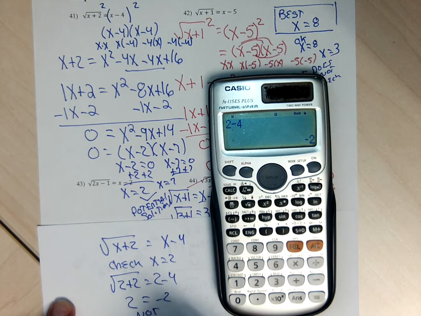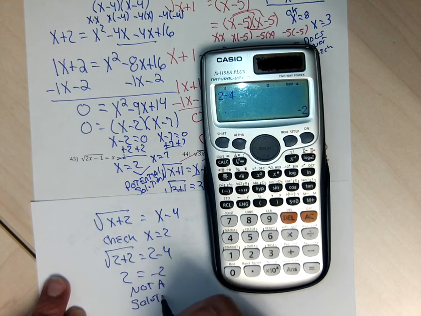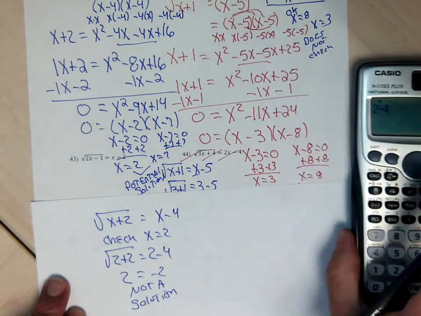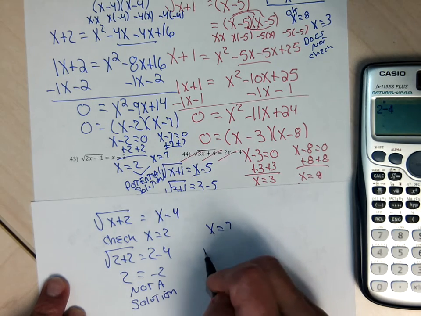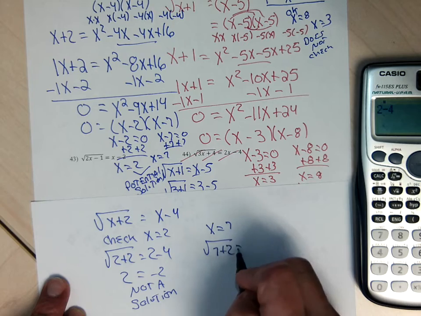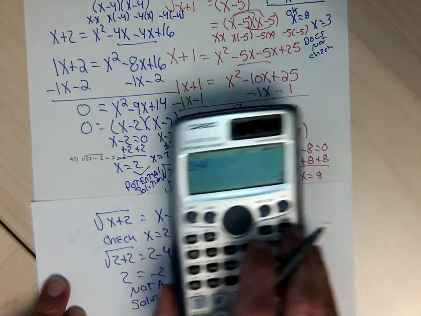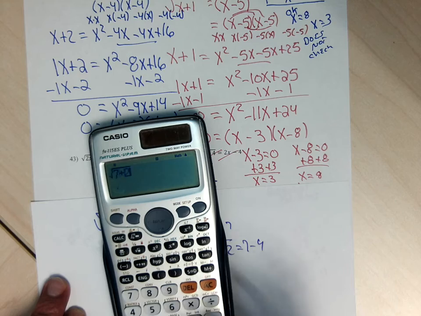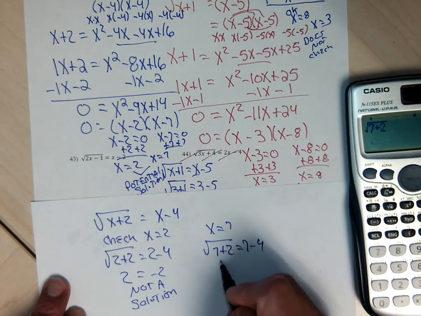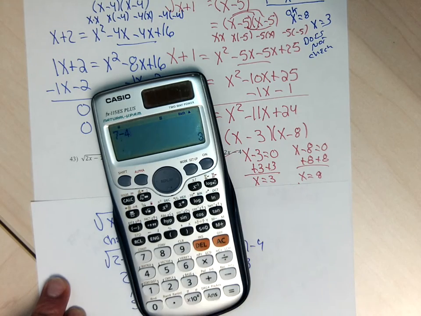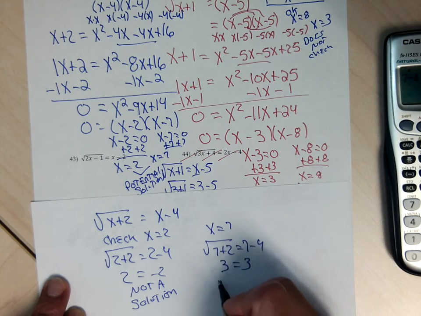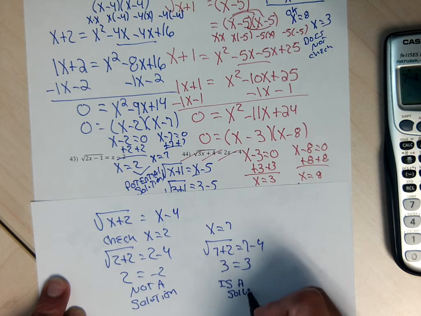The x equal to 2 is not a solution because I get that it's not perfect checking. If I wanted to check the x equal to 7, I'd see if the square root of 7 plus 2 equals 7 minus 4. Square root of 7 plus 2 is 3. Silly to use a calculator for 7 minus 4, but 7 minus 4 is also 3. So 7 is a solution, while 2 is not a solution.